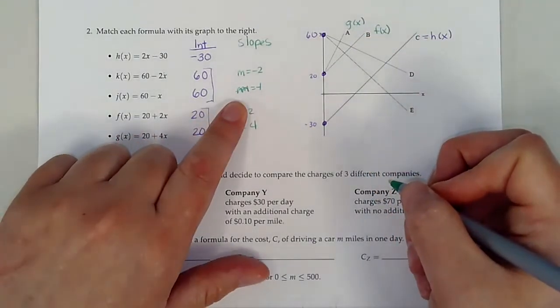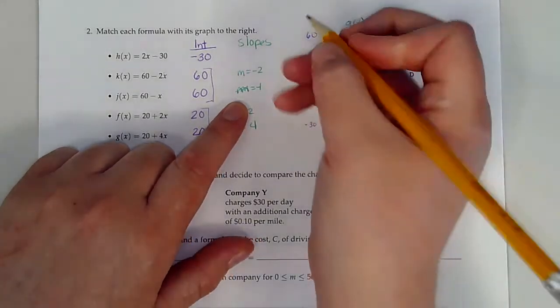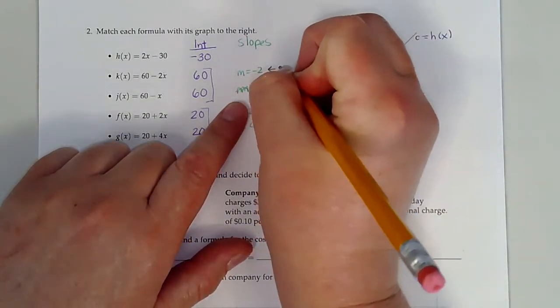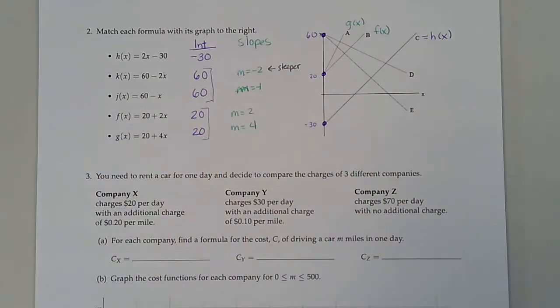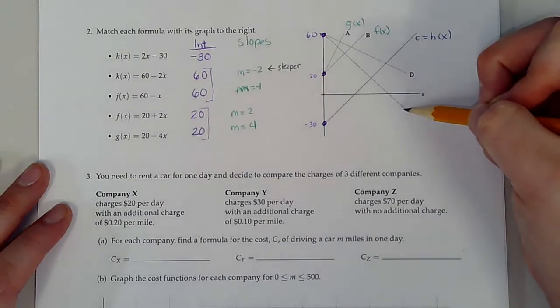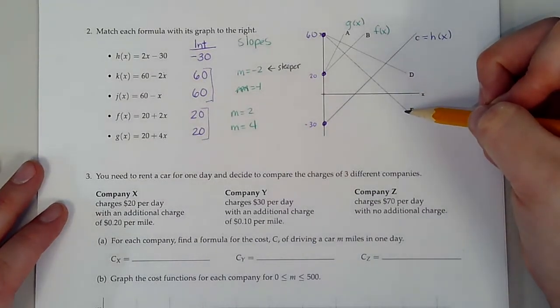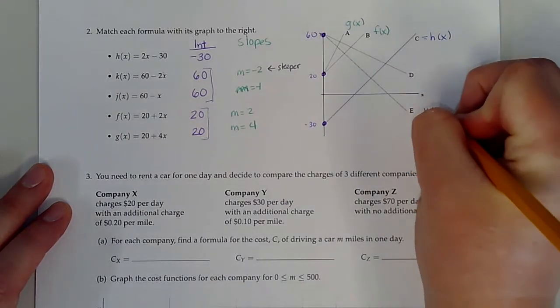Then I have these two left. And these are the same slopes actually that we looked at on the previous page. And we decided that this one was steeper because it's more negative, or if we took the absolute value, it would be a bigger value. So these are these 2 lines here, D and E. And the one that's falling the fastest, or going downhill the steepest, is going to be E. So that'll be k of x.